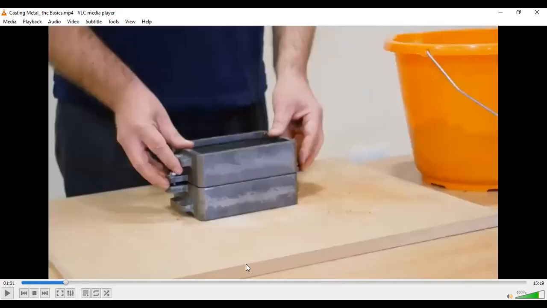Okay, you see that the bottom part is your drag, the top part is cope, right, if I'm not wrong? Right? Top part is cope and bottom is drag. So you see, and those are called pins, locating pins, just so that this casting, which we are doing, is aligned. Okay, the top and bottom parts are aligned, so those locating pins will help us to match the cope and drag.